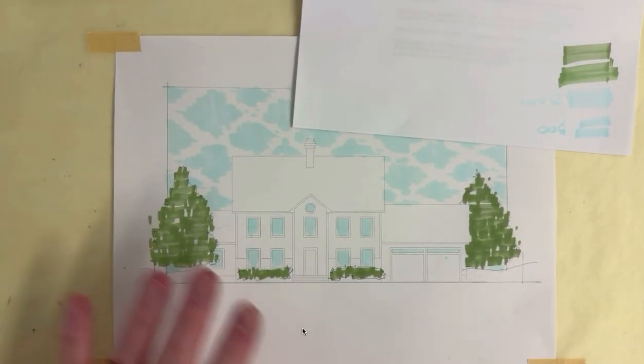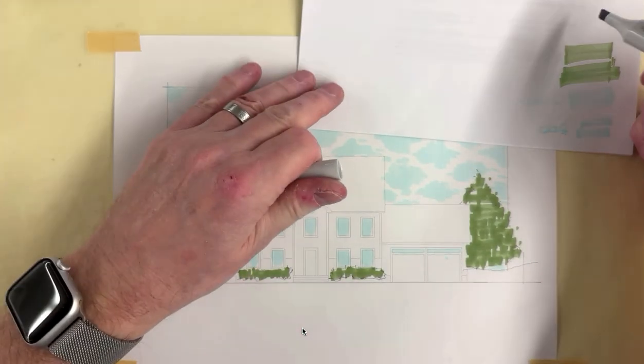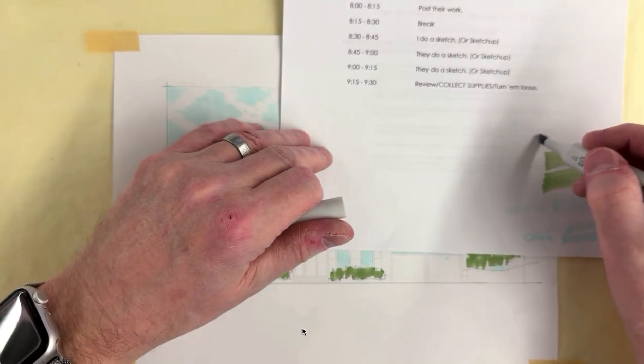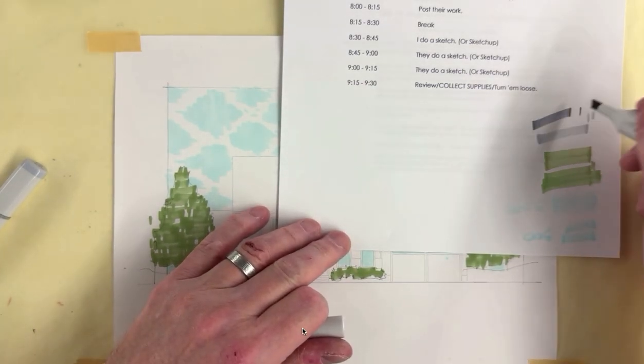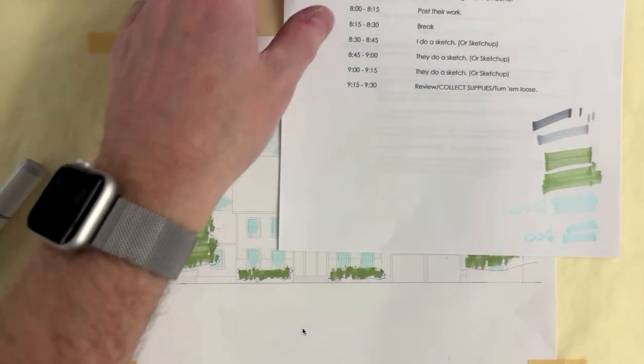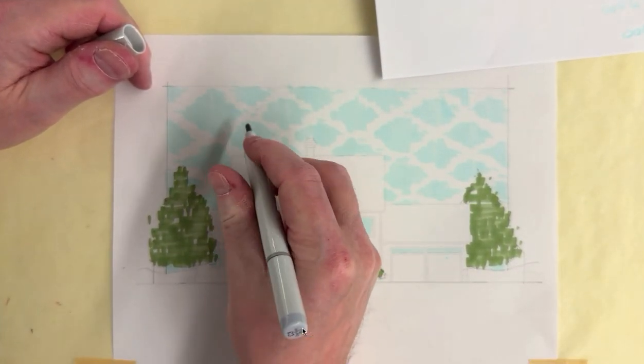Next, I'm going to do the roof, which is the next big area. I'm going to start with the lightest gray I have, which I believe is my cool gray 3. Now, let's see how light that is. There's that one. Yeah, and this next one's a 5, I think. So I'm going to use my cool gray 3, my lightest gray. I'm going to start by just filling in the roof.